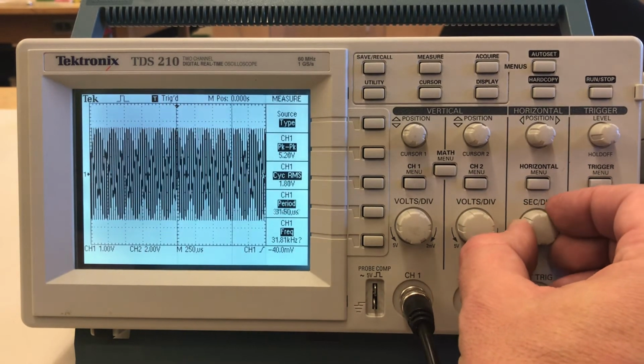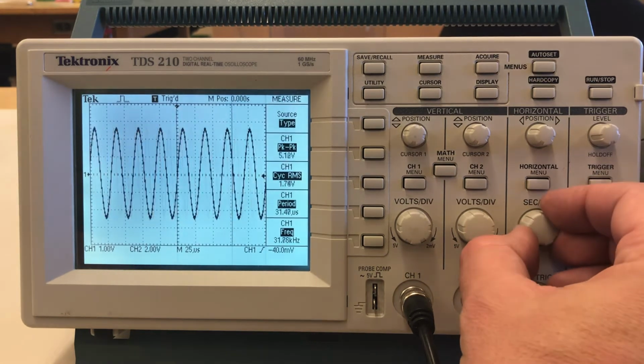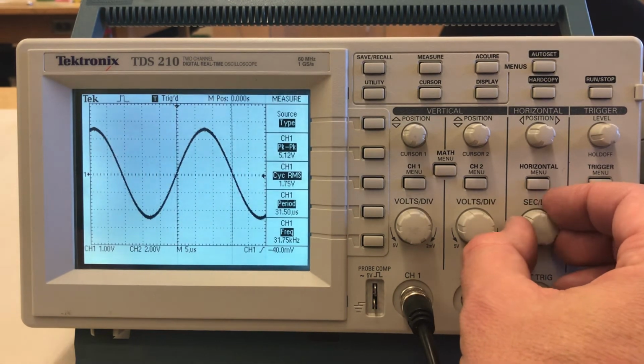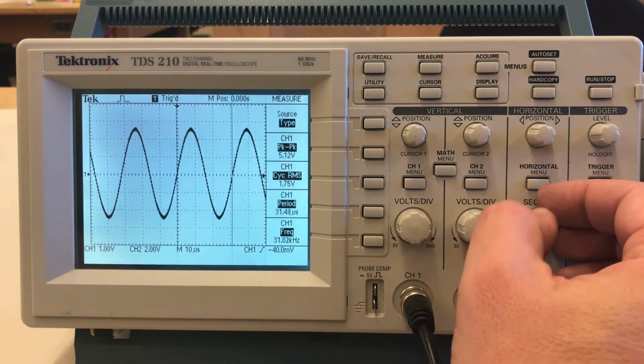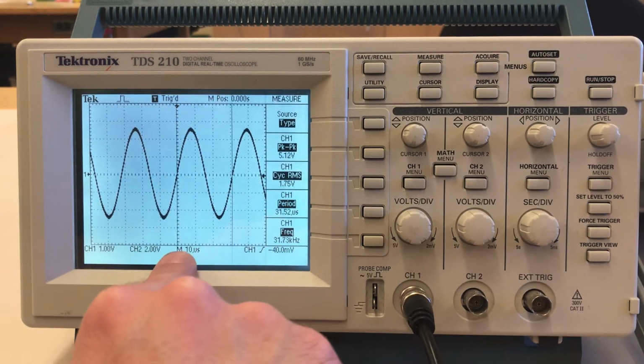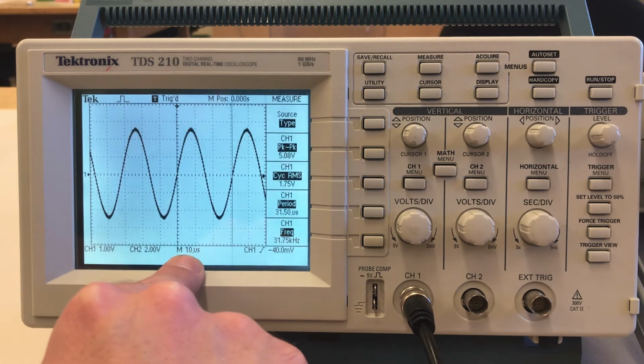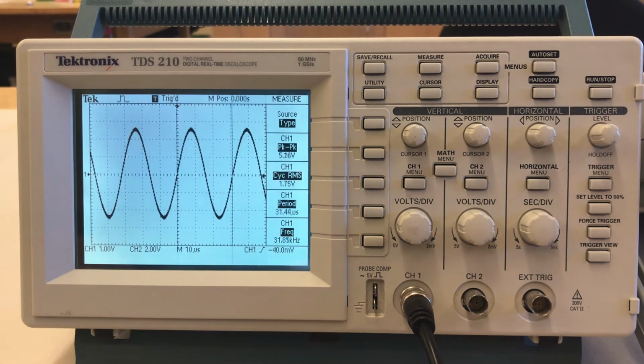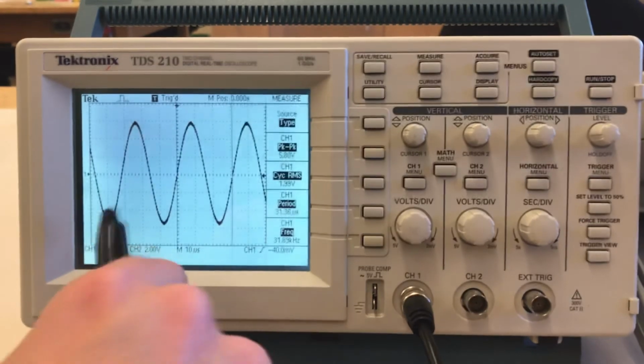So turning the seconds per division knob up till we get a few cycles on screen, now we can see our sine wave back. It's a lot faster, and our time scaling is now 10 microseconds per division. So maybe I'll give the amplitude a little spin just so we have a different value than we did before.